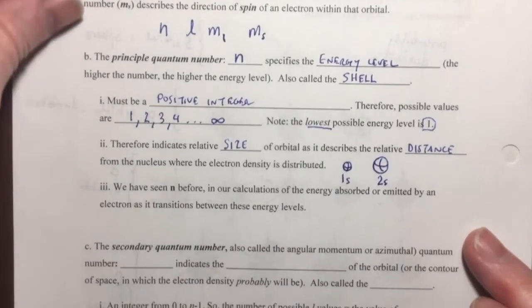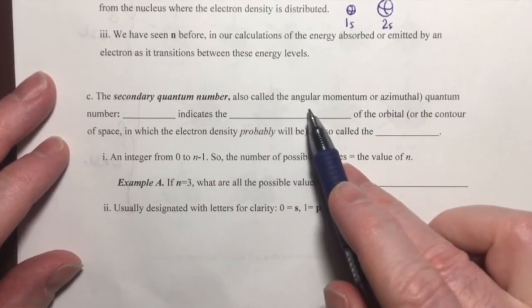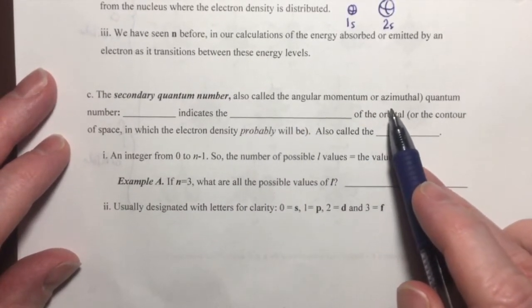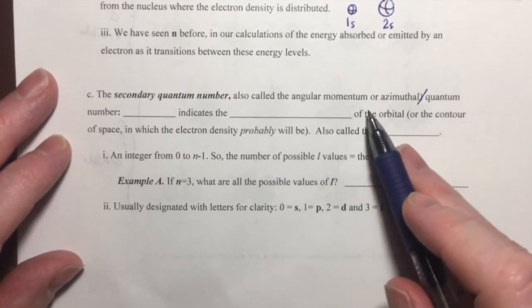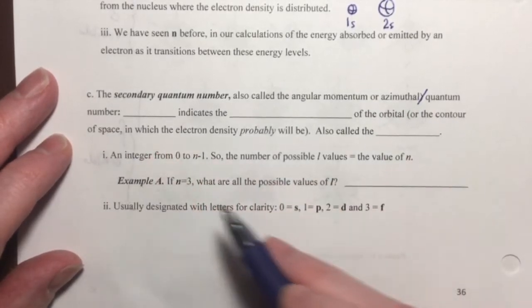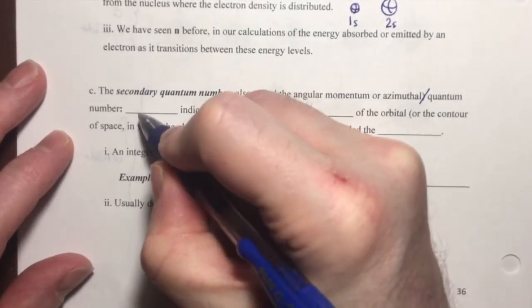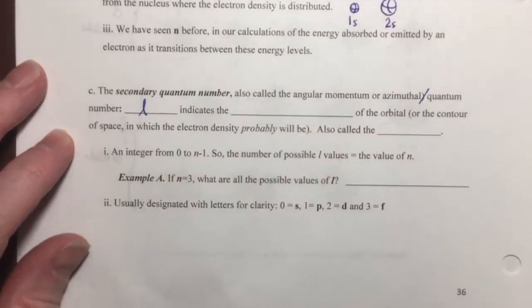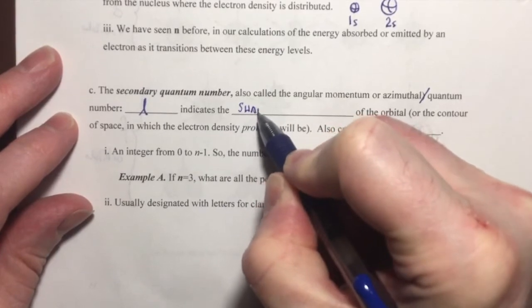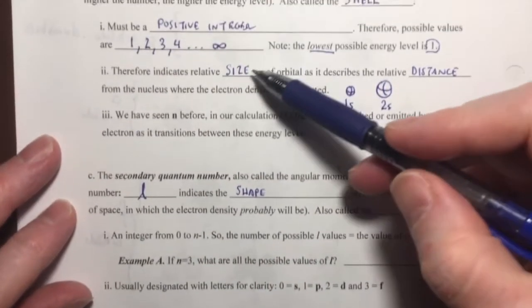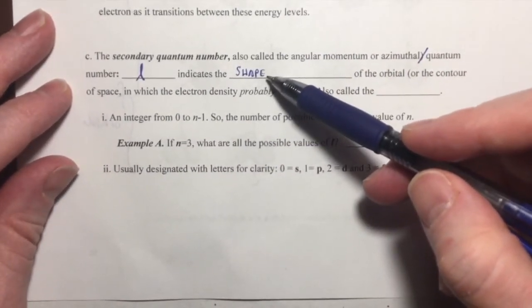Moving on to the second quantum number, we call it the secondary quantum number, and it's also called the angular momentum or azimuthal quantum number. That little parenthesis there is a typo. The angular momentum quantum number or azimuthal quantum number, you might see those terms in your readings about this. And it is lowercase l. That is the second or secondary quantum number, and it indicates the shape. So the n quantum number is relative to the size. The l quantum number tells us about the shape.